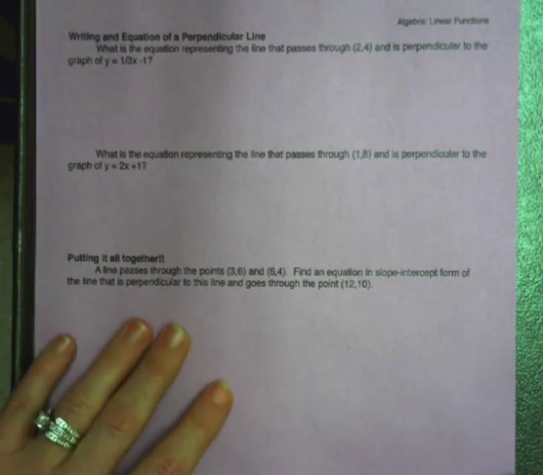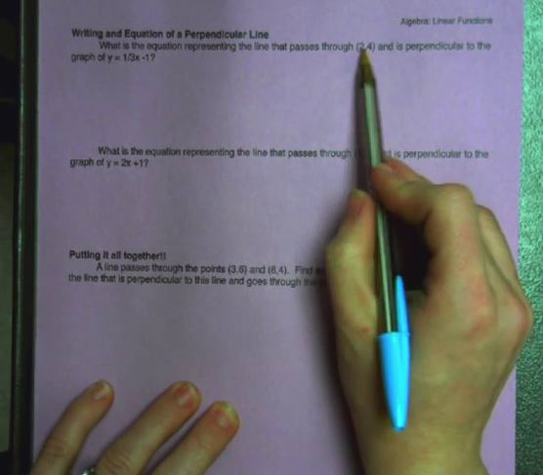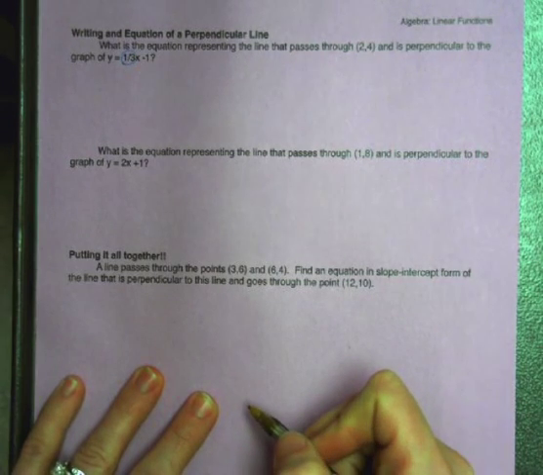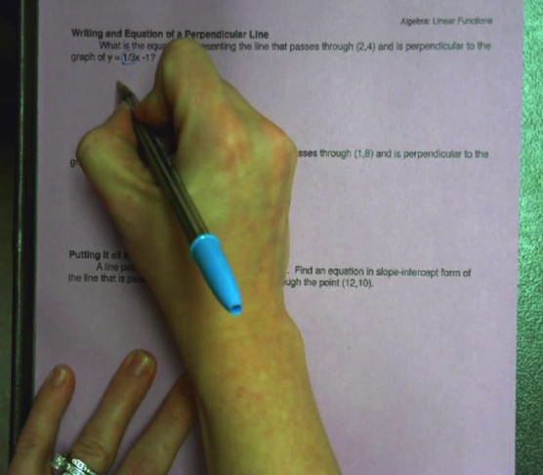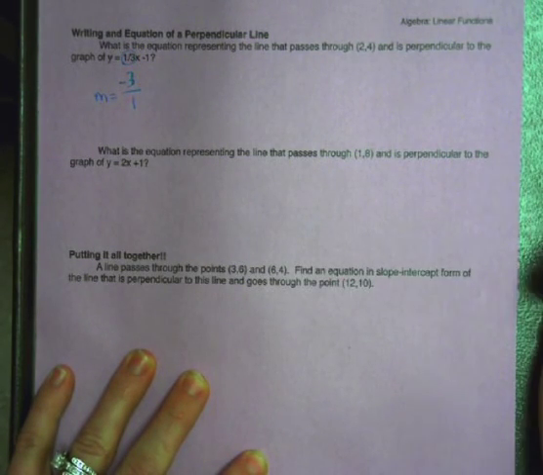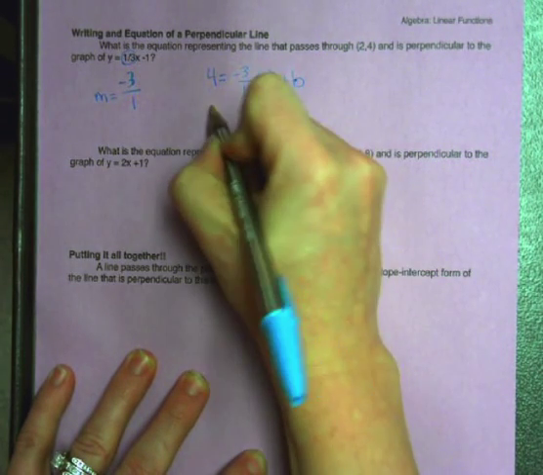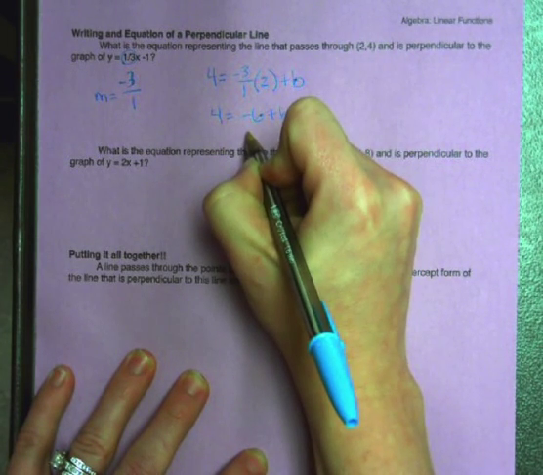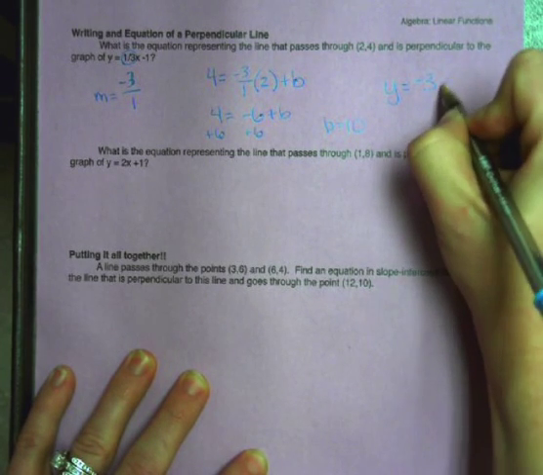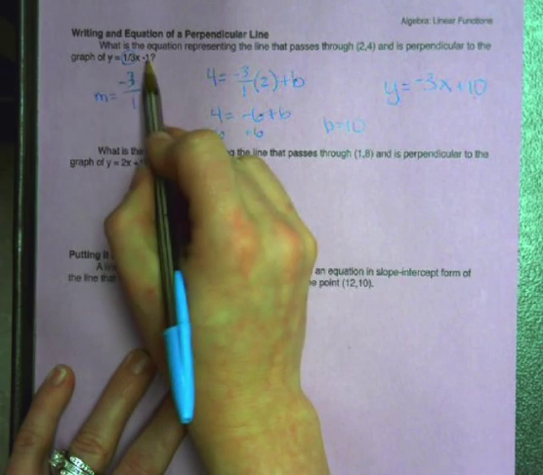Similar to the other side where we wrote equations of parallel lines, we're just going to write equations of perpendicular lines. So what is the equation representing the line passing through (2, 4) and is perpendicular to this graph? Well, I can't just use this slope because I need it perpendicular, and perpendicular lines have opposite reciprocals, so I'm actually going to use -3 over 1 as my slope. And I'm going to do the same thing as before. So y = mx + b. 4 = -6 + b. Add 6. So b is 10. My equation is y = -3x + 10. So again, this equation is perpendicular, meets at 90 degrees to this line here, and goes through this point.